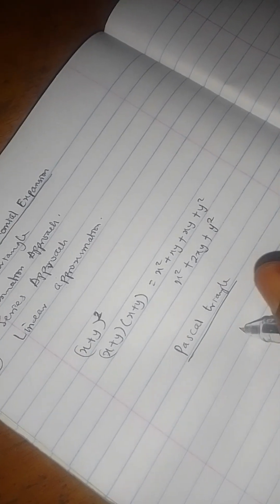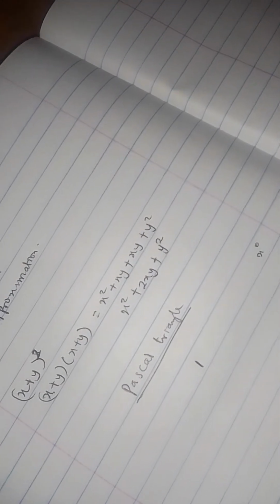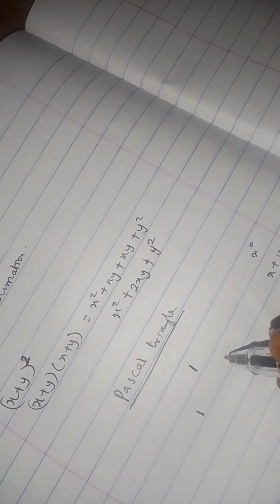That's 1. The coefficient here is 1. If I have x plus y, the coefficient of x here is 1, and the coefficient of y here is also 1.